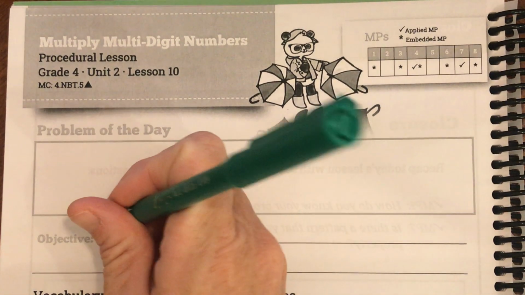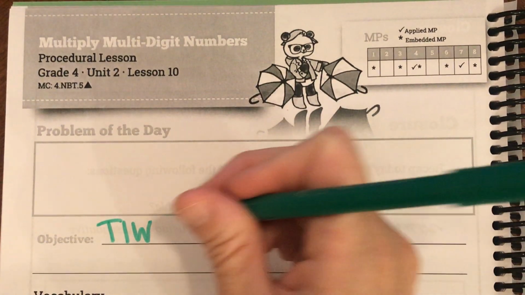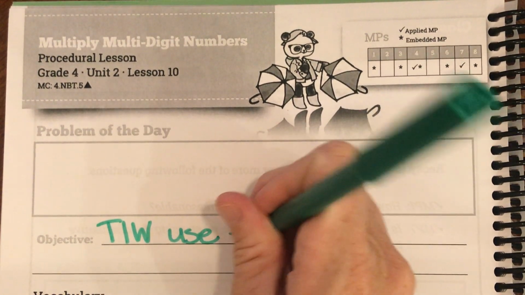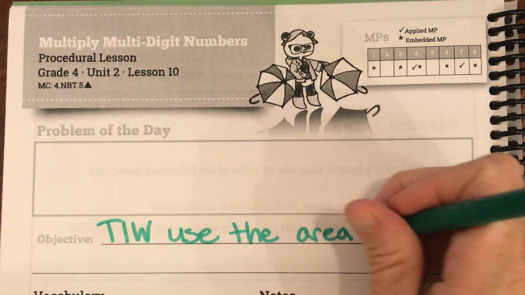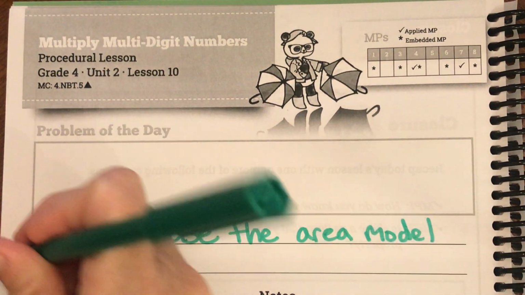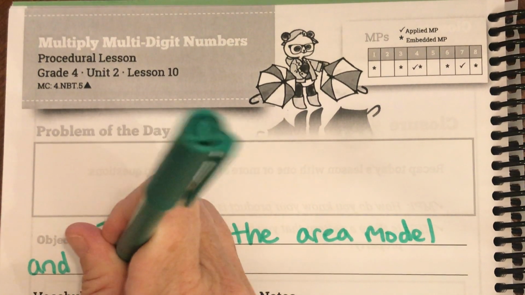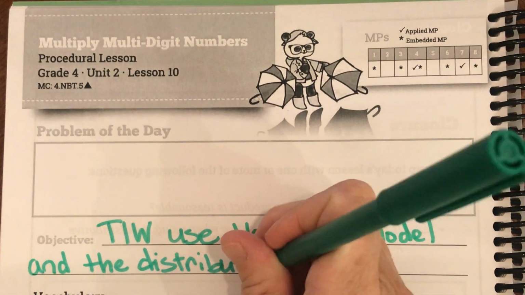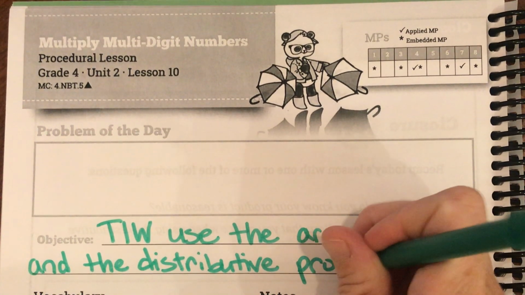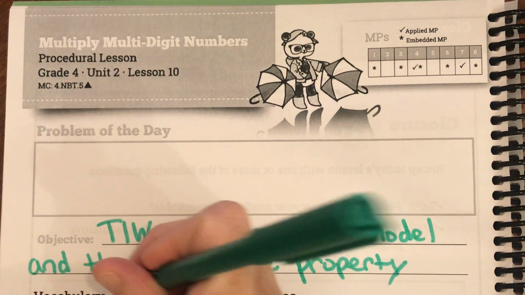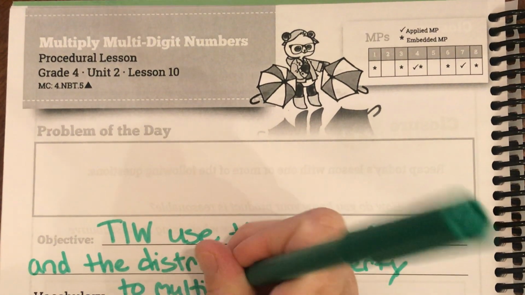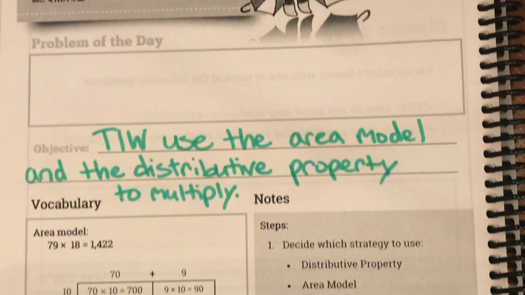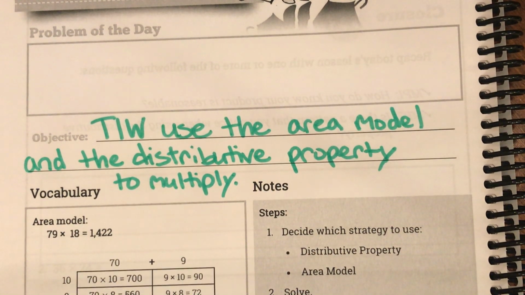So our objective today is, today I will use the area model and the distributive property to multiply. Okay, so that's our goal today. Today I will use the area model, which we've learned, and distributive property, which we just learned, to multiply.